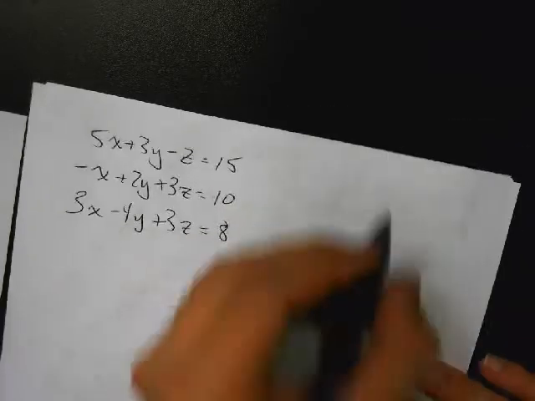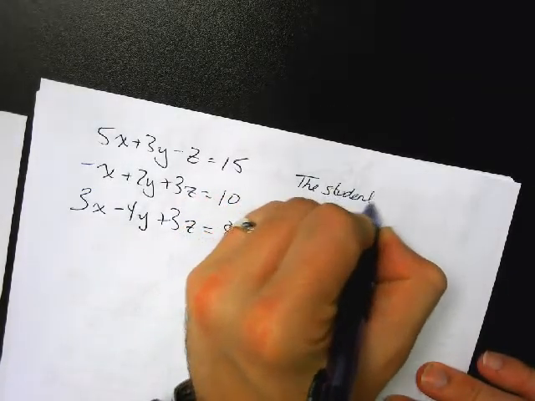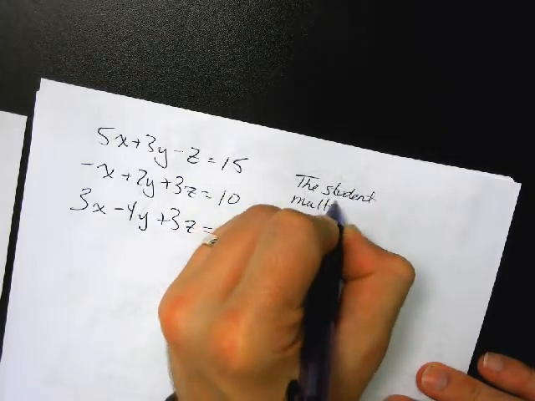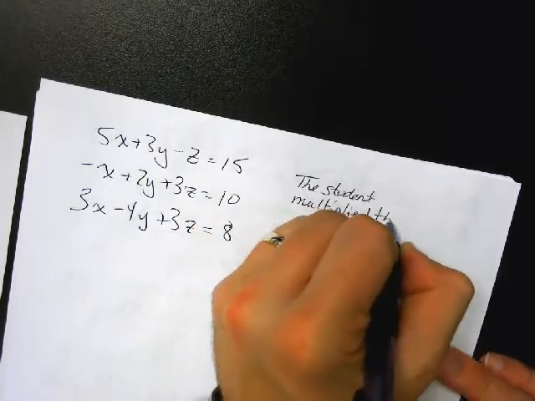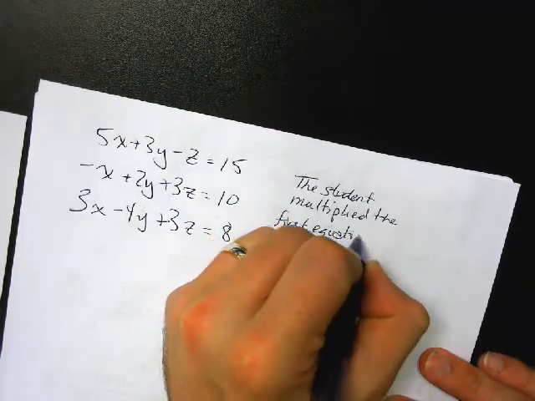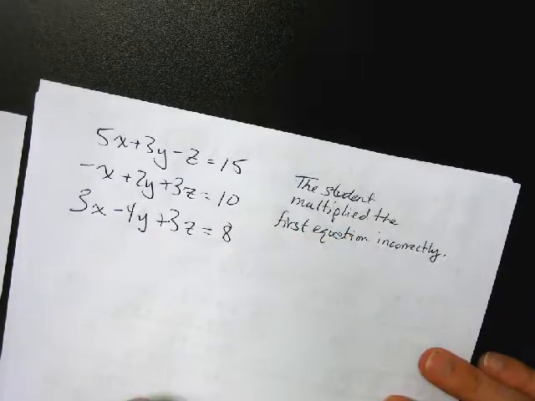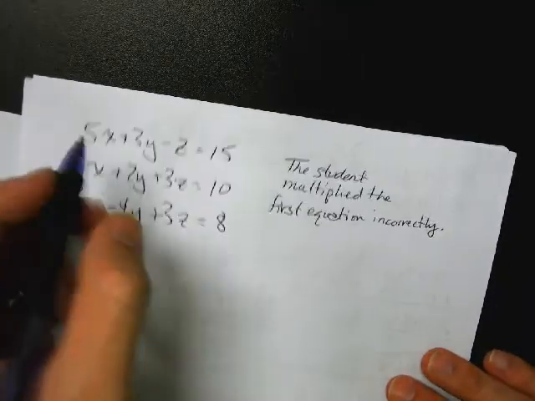Number 5, the student multiplied the first equation incorrectly. And we can even say what it should have been.